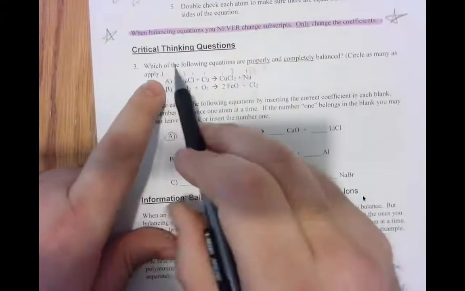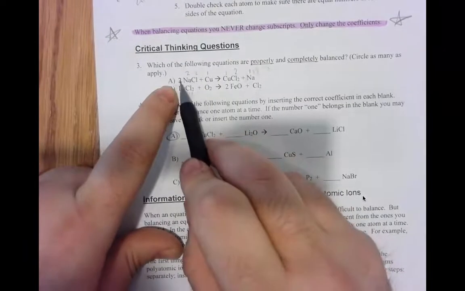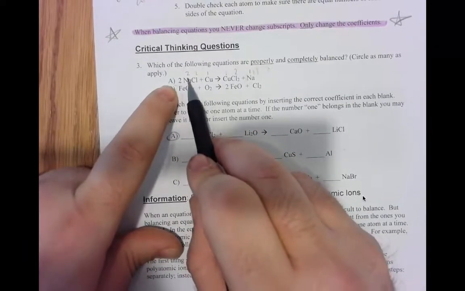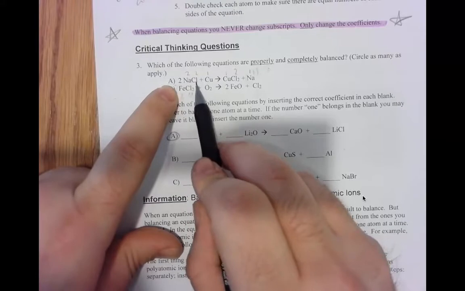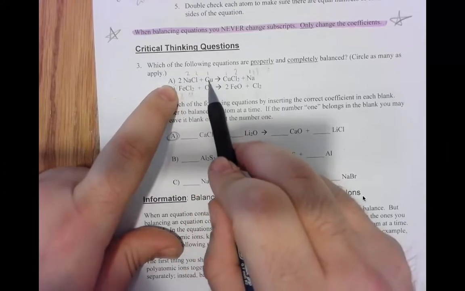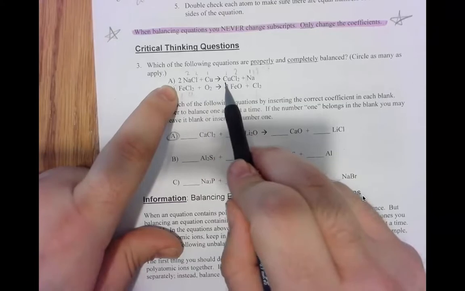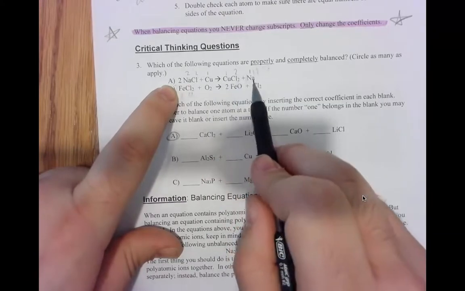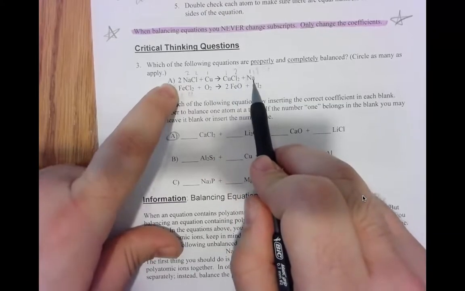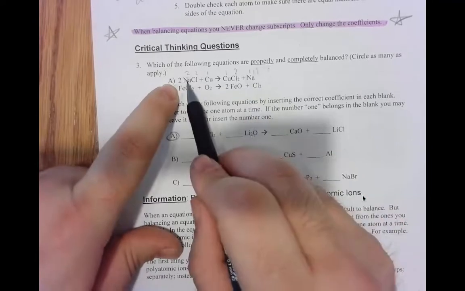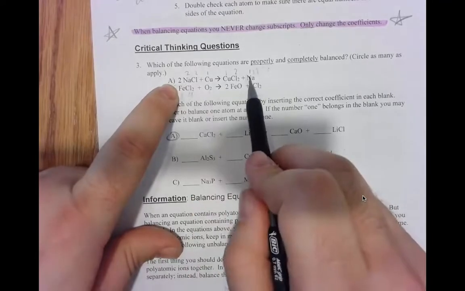So I have some numbers written on the top. So we have 2 sodiums, 2 times 1 gives us 2. 2 chlorines, 2 times 1 gives us 2 chlorines. There is 1 copper, there's no subscript or coefficient. On the right side there's 1 copper, 2 chlorines, and 1 sodium. So now we double check, is this balanced? So 2 sodiums and 1 sodium, nope, not balanced.